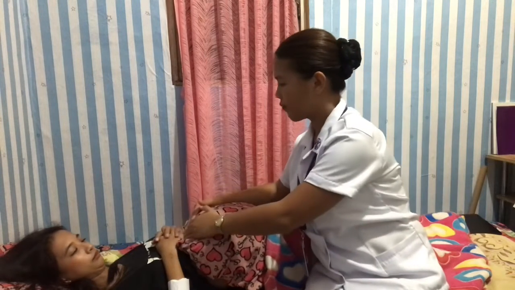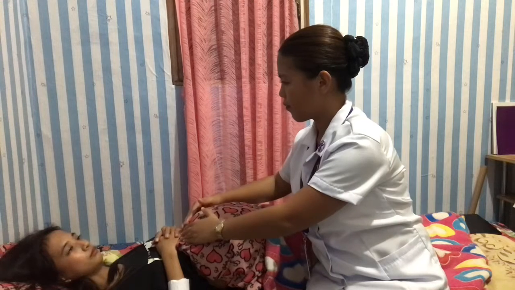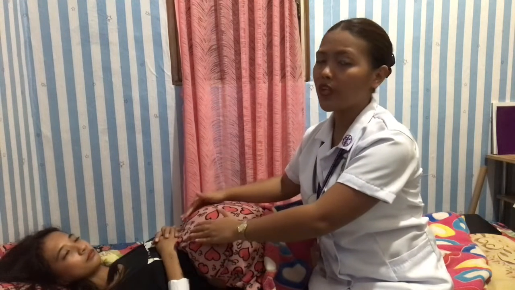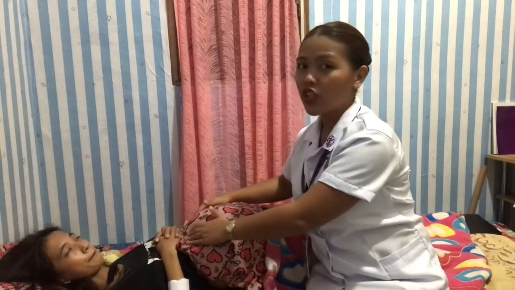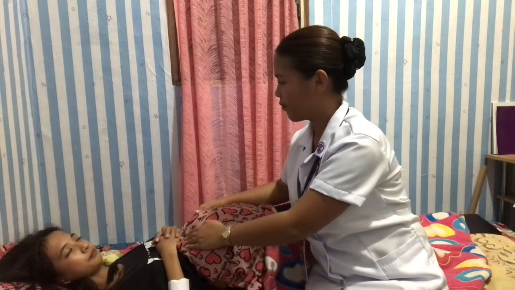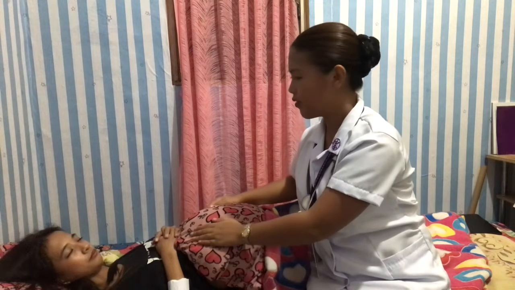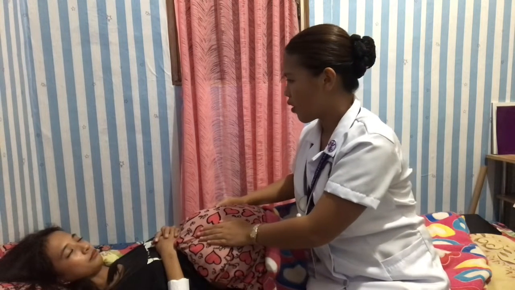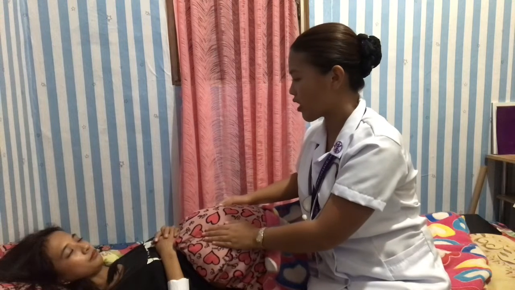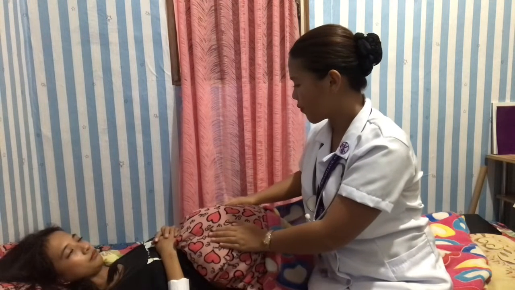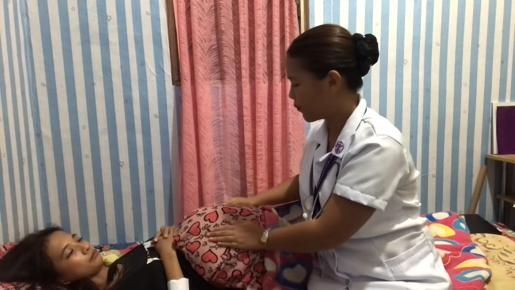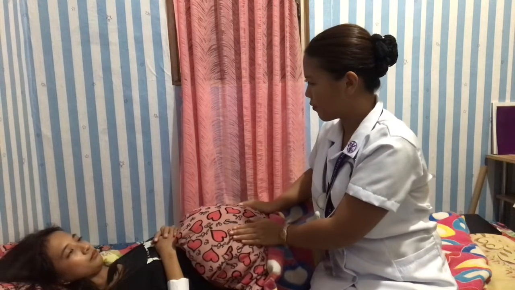Now we're going to face the client and palpate the uterine fundus to determine what part of the fetus lies in the upper part of the uterus. Then we're going to palpate it in a downward direction, gently but with deep pressure. So we're also going to include the side of the abdomen. We're going to determine the position of the fetal extremities, fetal back, and the anterior shoulder.